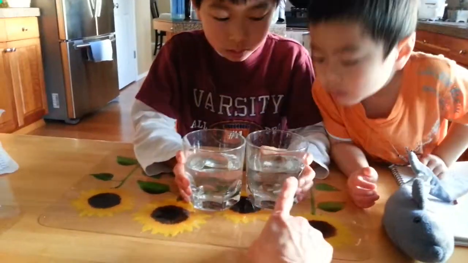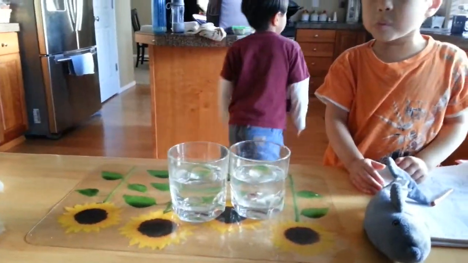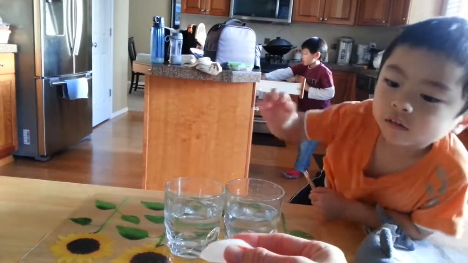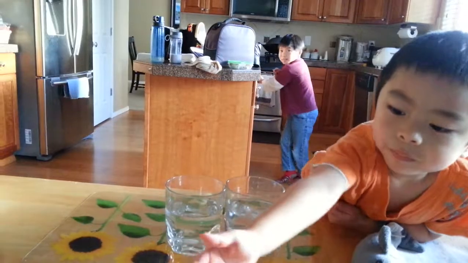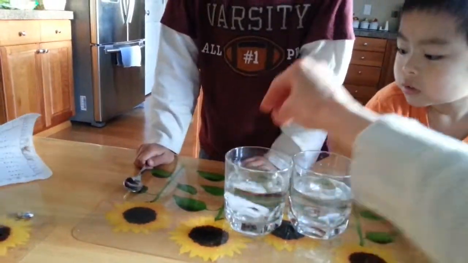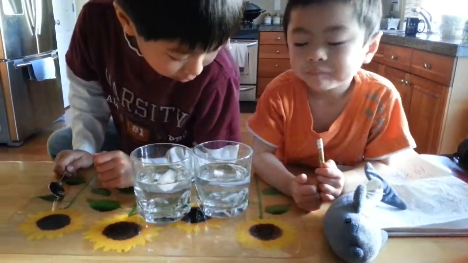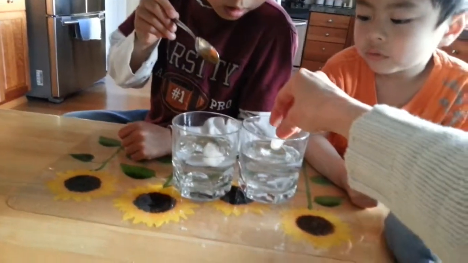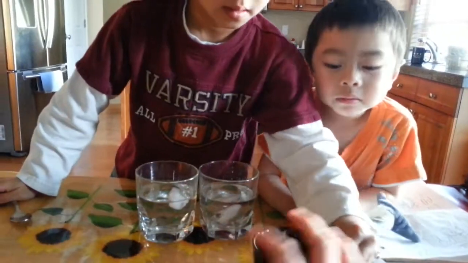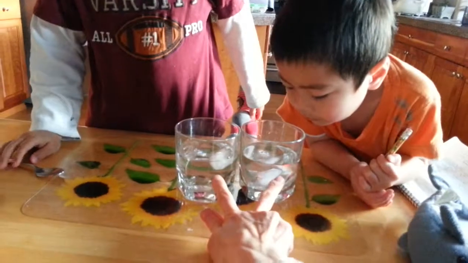Right? So how can you conclude, Ethan? Now we roll back again. On water, the ice floats. But on the alcohol, what happened to the ice? It sinks. What does that show? What does that show about the liquid?